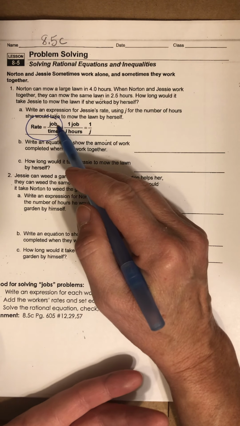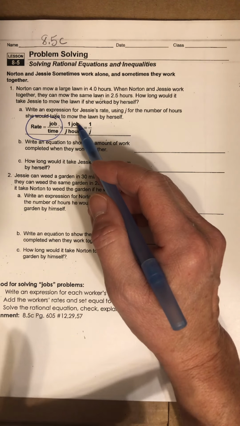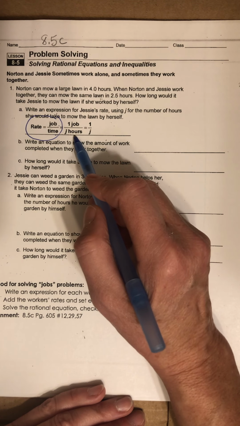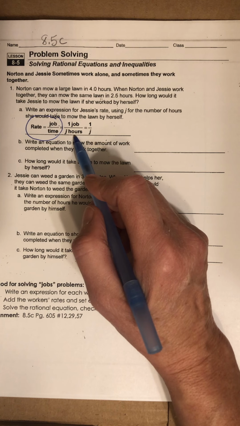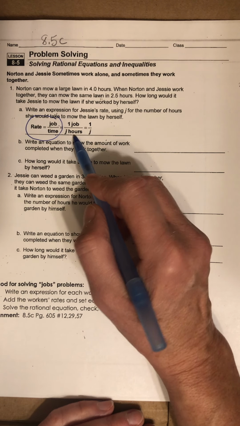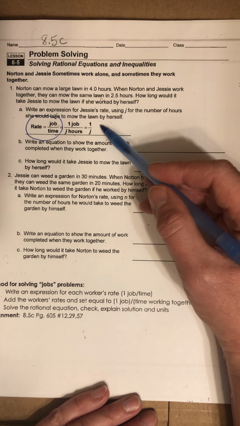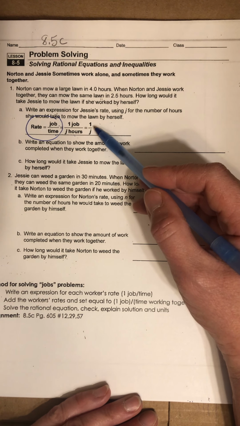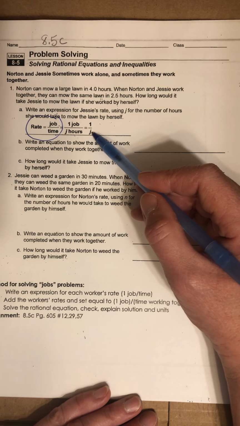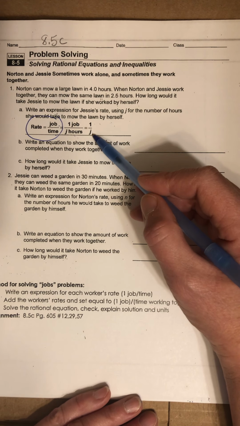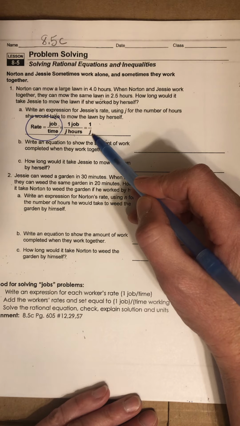Well, what is the job? It's always one job. So your numerator is always 1 divided by the hours it takes that person to get it done, and that's their rate. They can get one job done in this many hours. So here's Jesse's expression: her rate is one job in J hours, where J is the time it takes her.